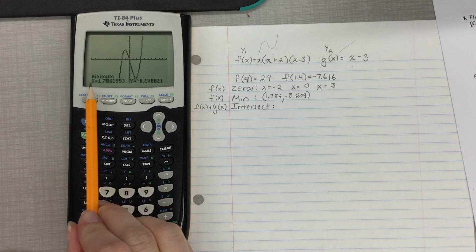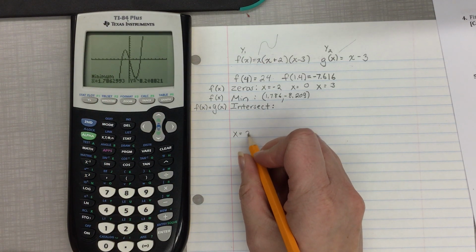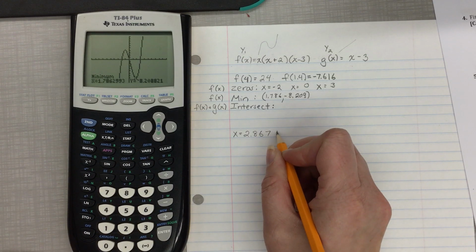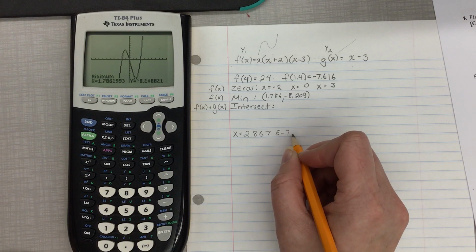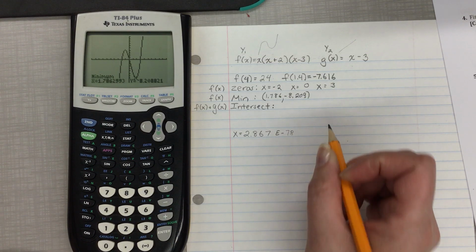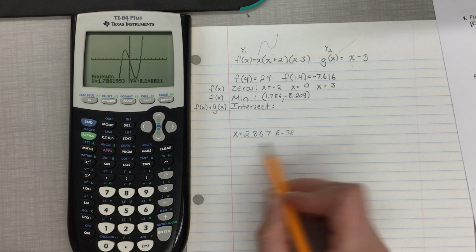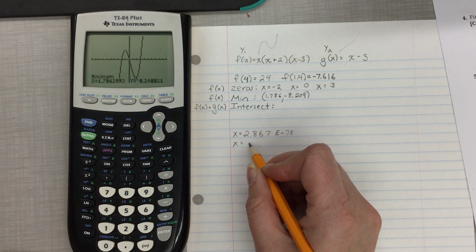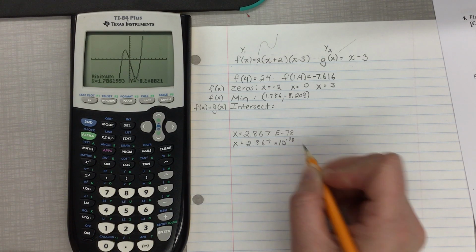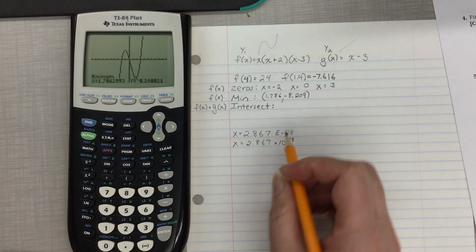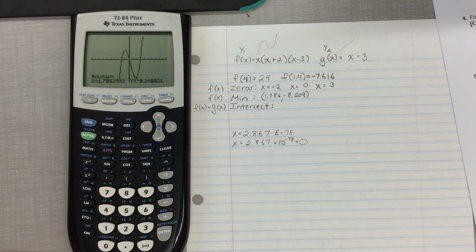Okay, if your calculator says like x equals 2.867 e negative 7 or 75 or something, I don't know. If this e negative thing has happened, what this is, is x equals 2.867 times 10 to the negative 78th power. That's scientific notation that says that this number is so small, the answer really should have been 0.